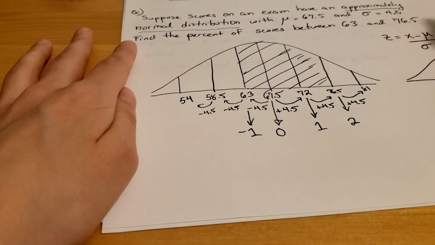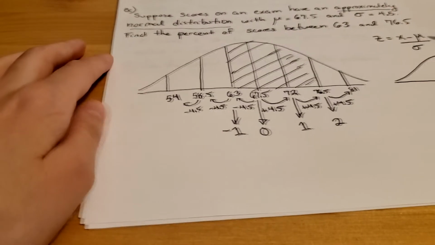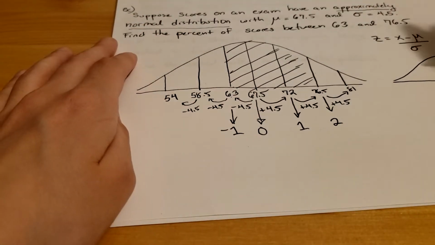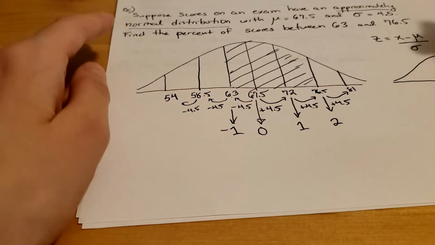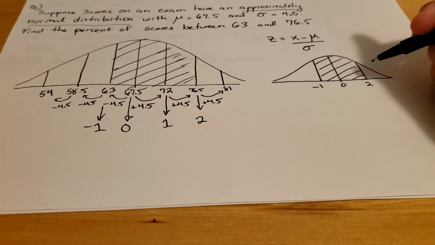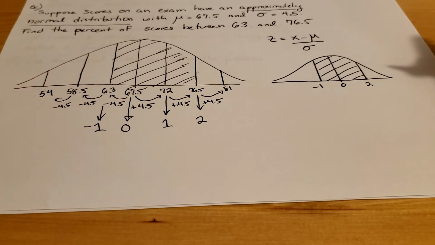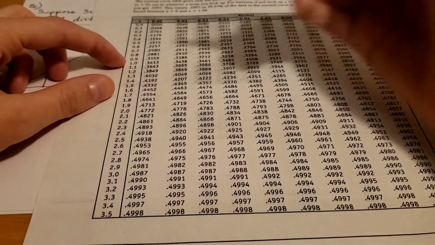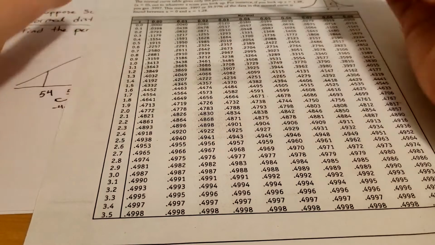We also could have converted these using this formula over here, but if you've written them out like a number line, you can see what they are easily. So anyway, this problem is now essentially turned into this problem, where they want us to find the percentage of area between -1 and +2 under the standard normal curve. And this is something that we can easily do with our tables. So if we pull our table out, we can see the area between 0 and 1 is 0.3413.